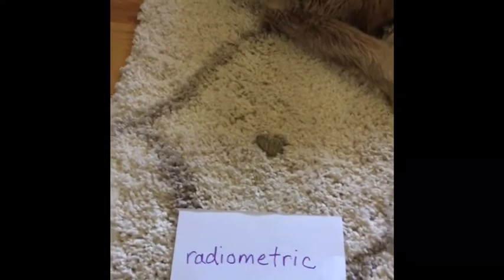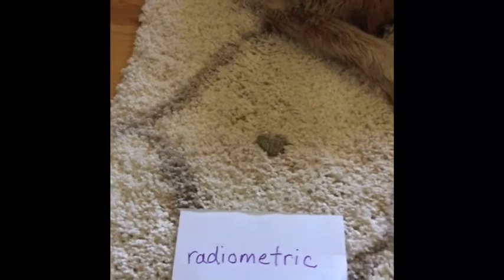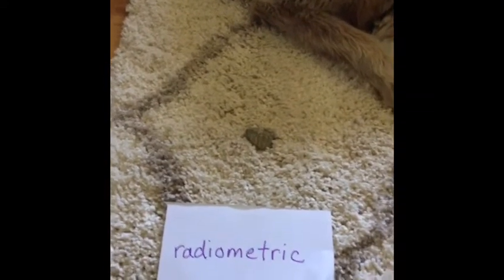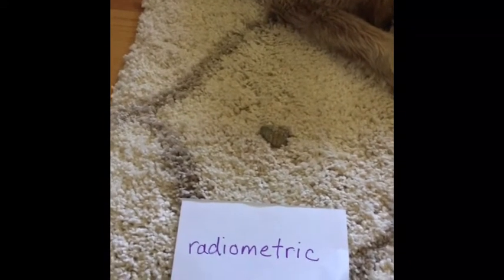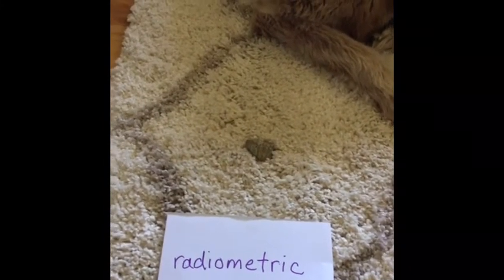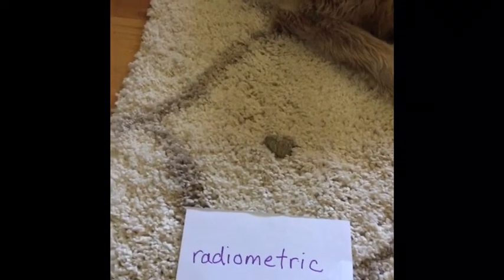So it's possibly difficult to grasp, but knowing the half-life of those elements and how many half-lives have passed, we can tell how old something is. Okay? All right, so that is how we find radiometric age through radioactive dating.